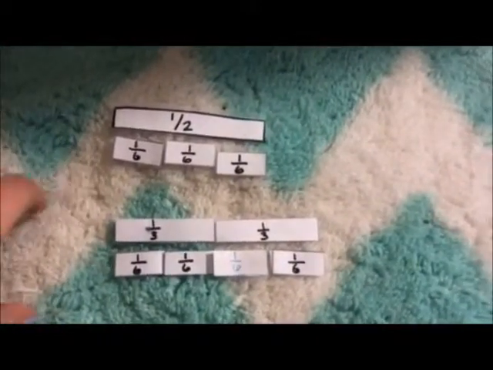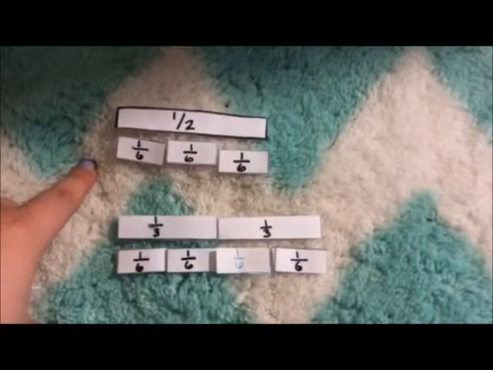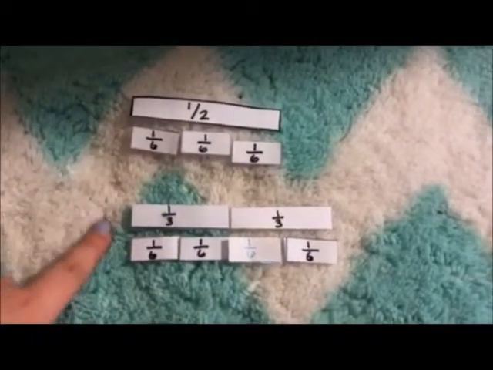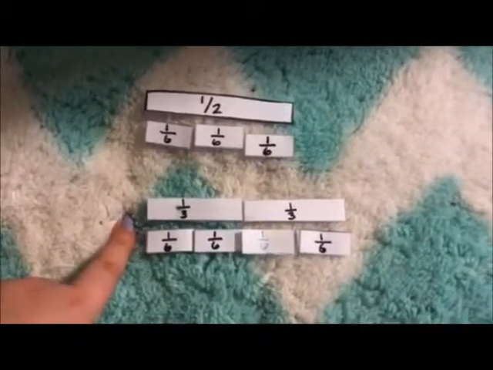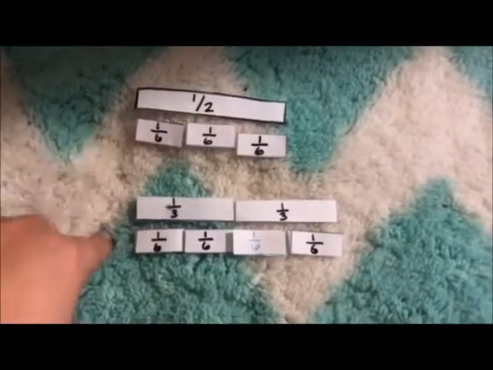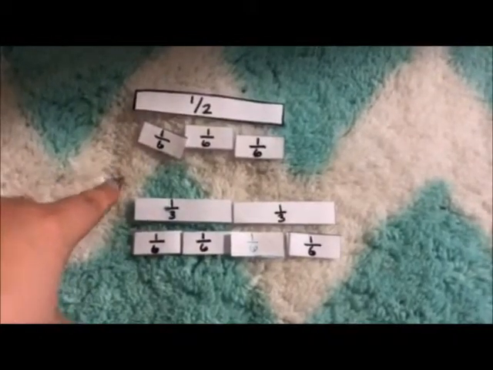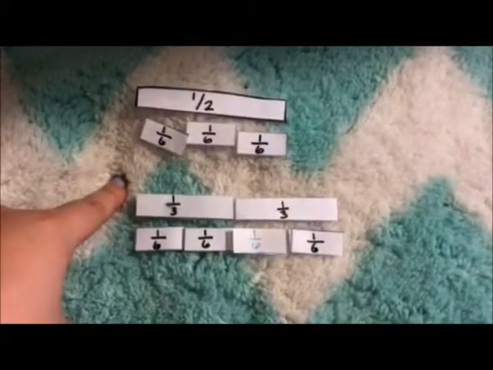So as we can see, the half is equivalent to 3/6 and 2/3 is equivalent to 4/6. So that means 3 is less than 4. So 1/2 is in fact less than 2/3.